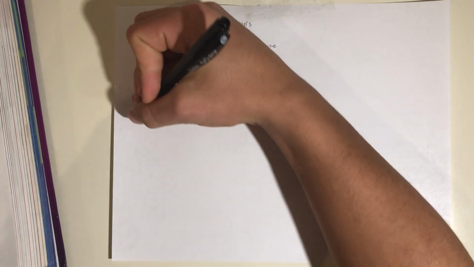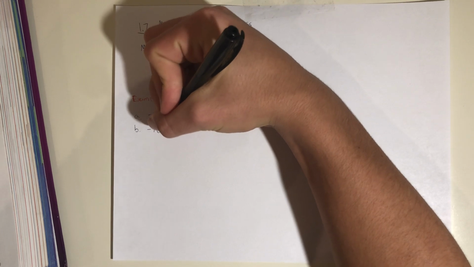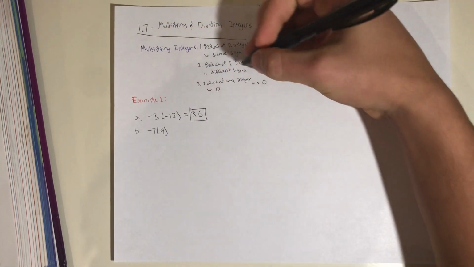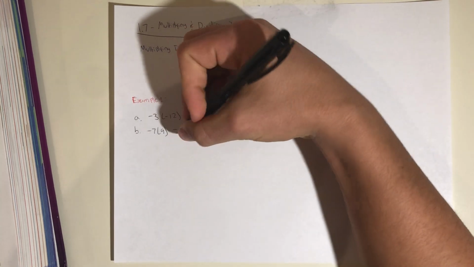If we had negative 7 times 9, that's number 2: the product of two integers with different signs is negative. So negative 7 times positive 9 would be negative 63.